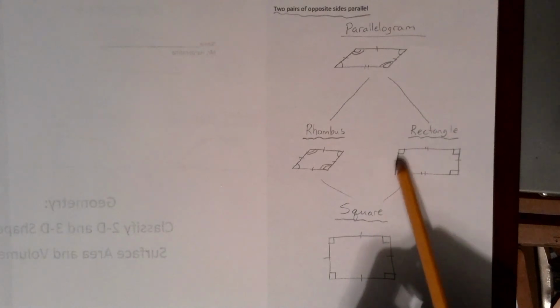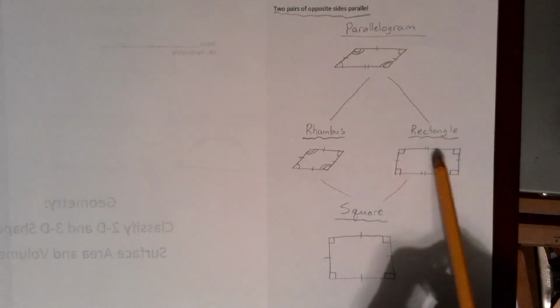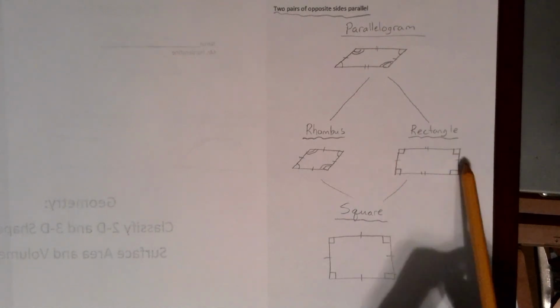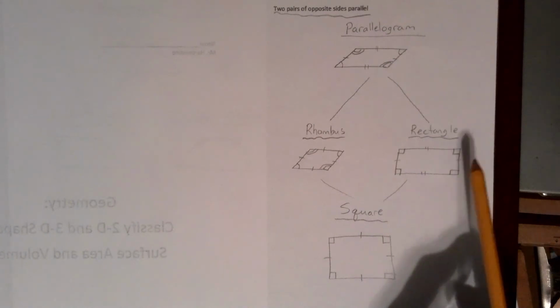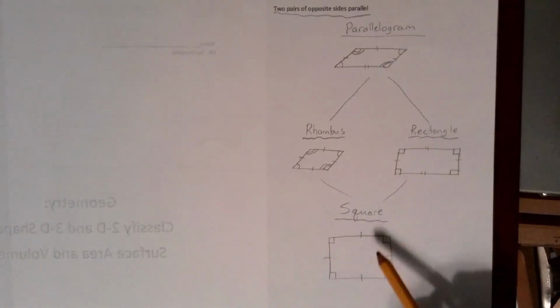So 90, 90, 90, 90. Notice the boxes there. The opposite sides are still parallel, but they're not all the same length. The opposite sides are congruent. The top and the bottom opposite sides are congruent. But notice, not like the rhombus. Like I said, all the sides are equal in a rhombus. All the angles are equal in a rectangle. And then a square, finally, is the perfect one. It inherits everything that's above it. So it's a parallelogram and a rhombus and a rectangle.